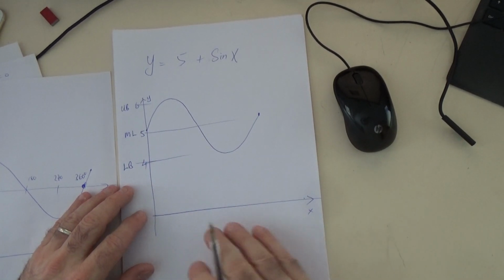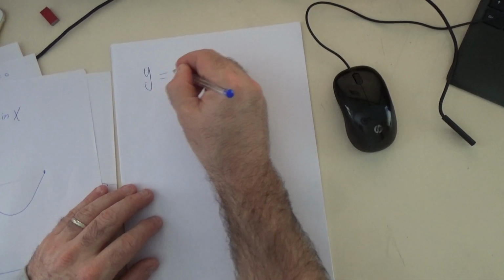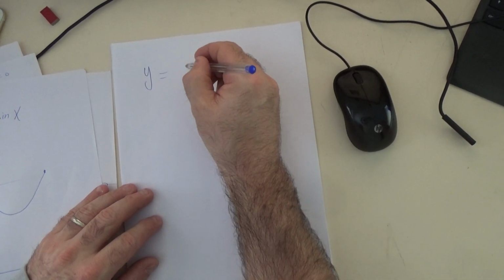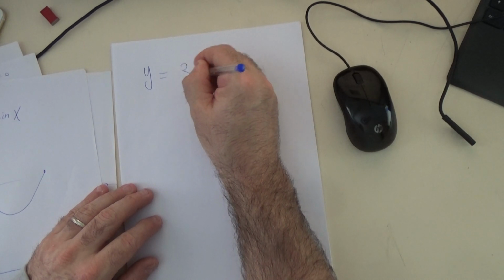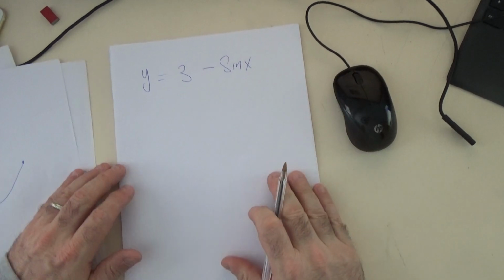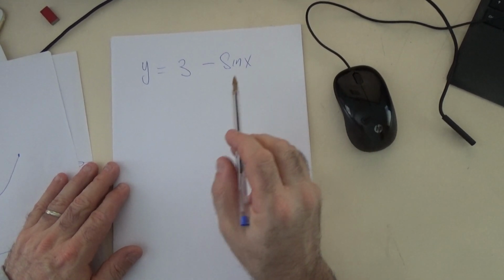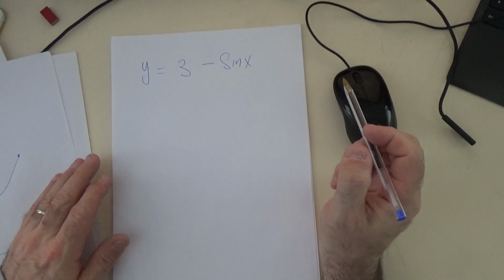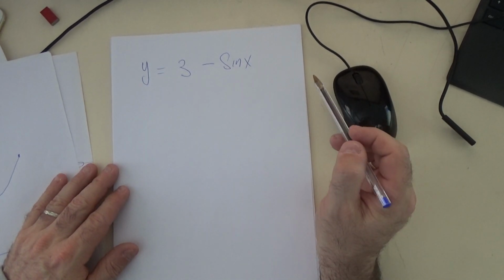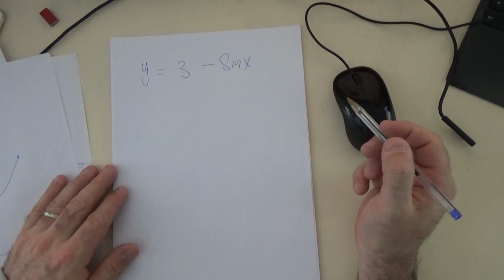I'll try and speed it up, but I still want to just do a few more, and you work ahead of me now. So what we'll do is 3 minus the sine of x. So freeze the video, and use freehand to plot this. Okay, so I'm back to you.